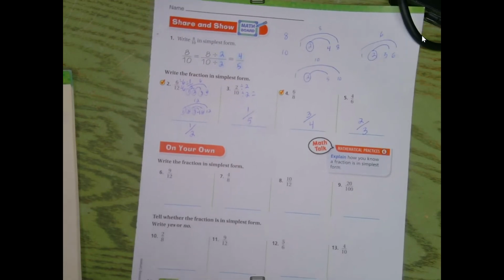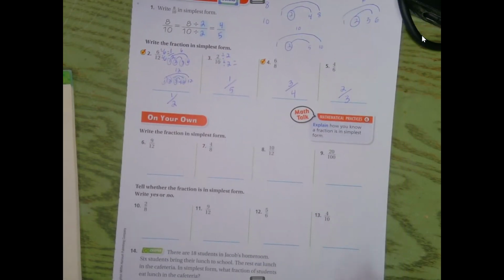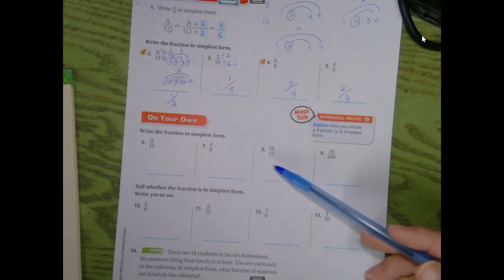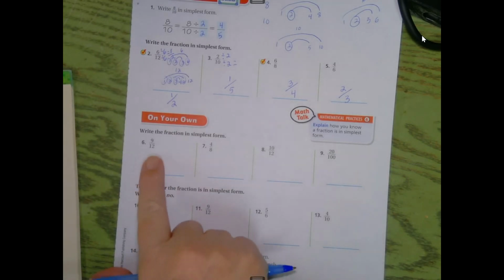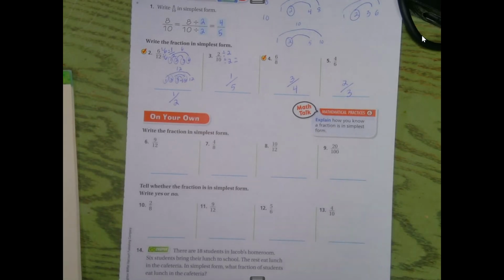All right, so this is on your own. I'm going to ask you to pause the video for a minute. Go ahead and try writing each fraction in its simplest form. If you don't know what to divide by, do a factor rainbow for both the numerator and denominator, and the largest common factor that they have, that's the one you want to divide by. Okay, so go ahead and pause. Go ahead and do 6 through 13, and then come back and check your answers.